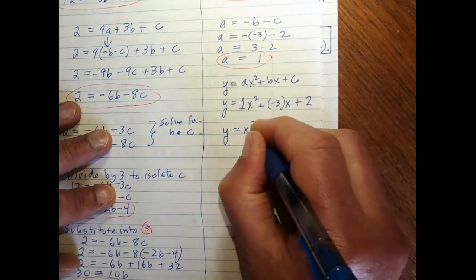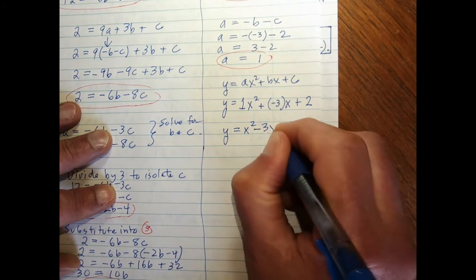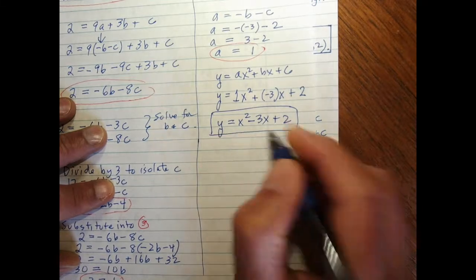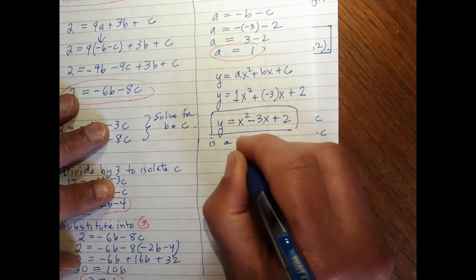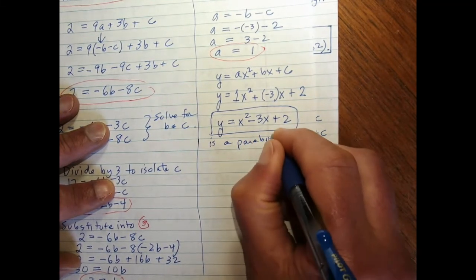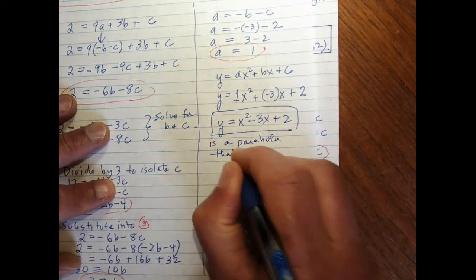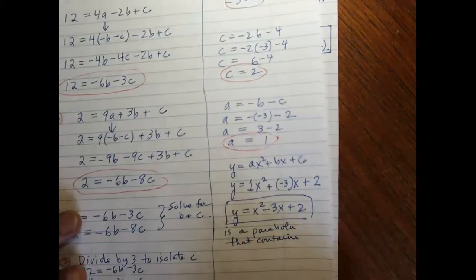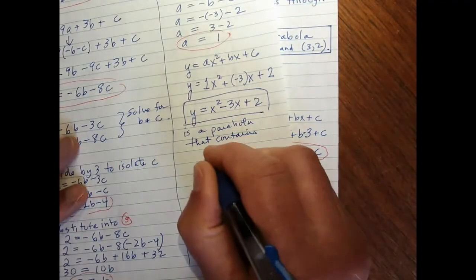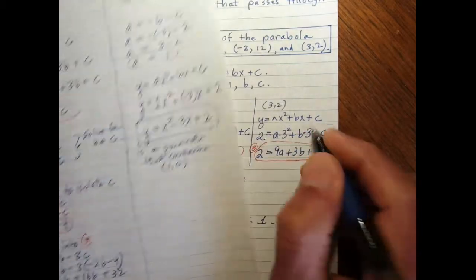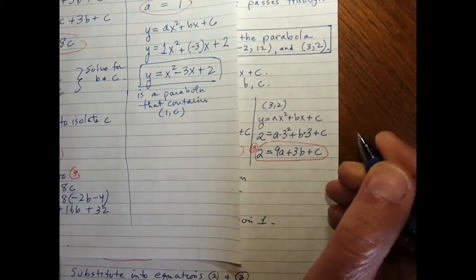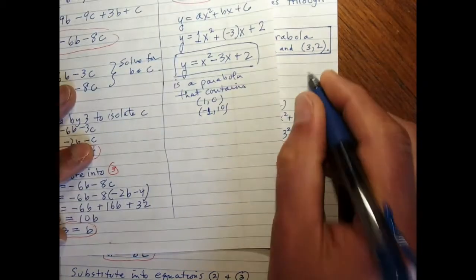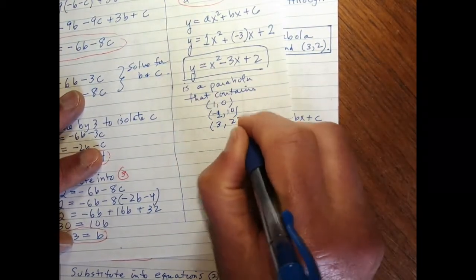So y equals x squared minus 3x plus 2 is a parabola that has each of those 3 given points from the beginning of the problem, right? We wanted 1, 0, negative 2, 12, and 3, 2.